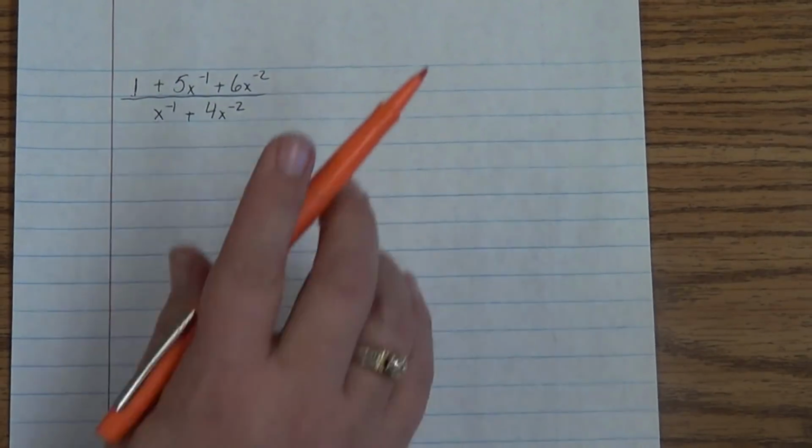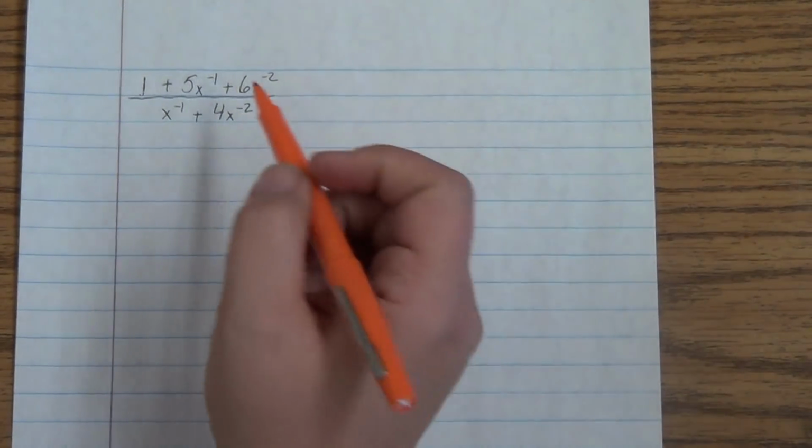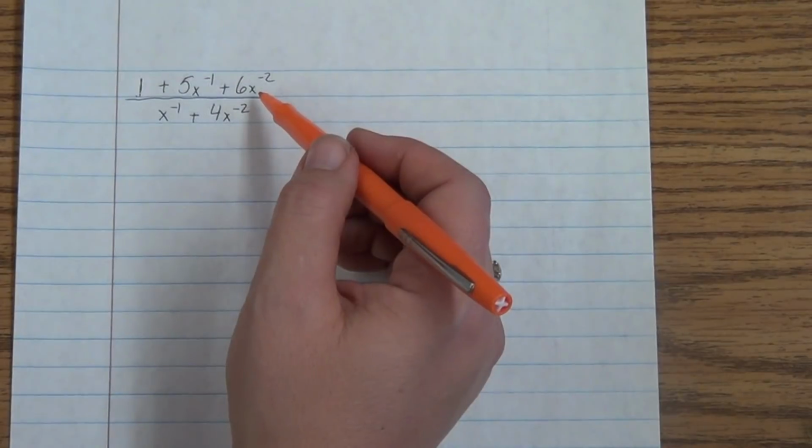All right, so we have the problem: 1 plus 5x to the negative first plus 6x to the negative second, over x to the negative 1 plus 4x to the negative 2. All right, so what we're going to do is take these piece by piece.